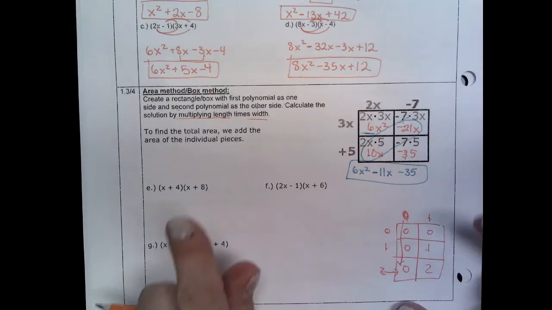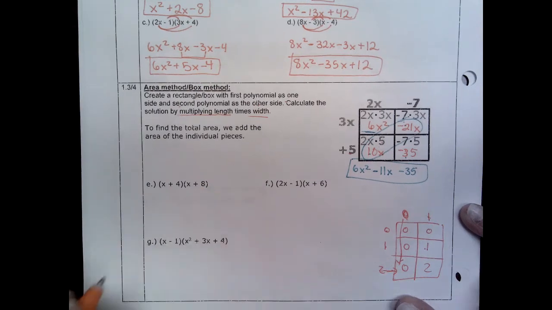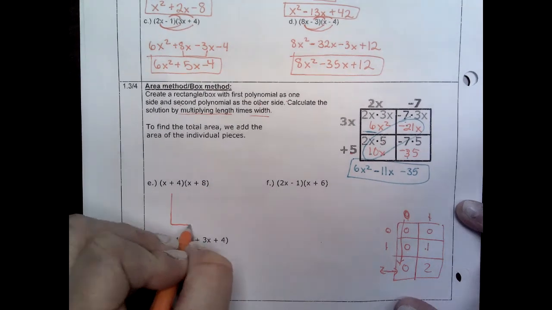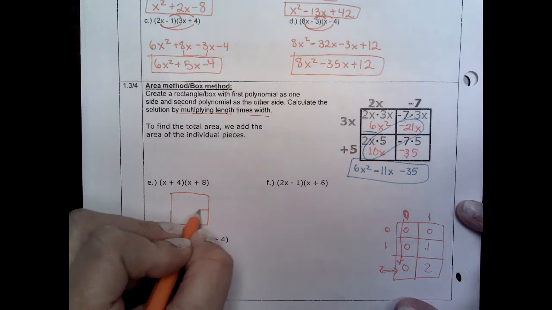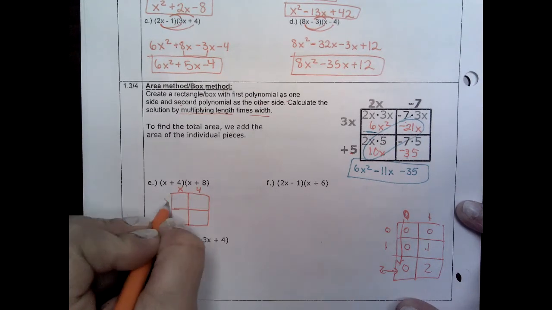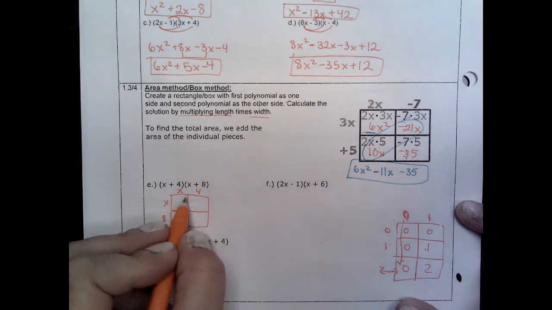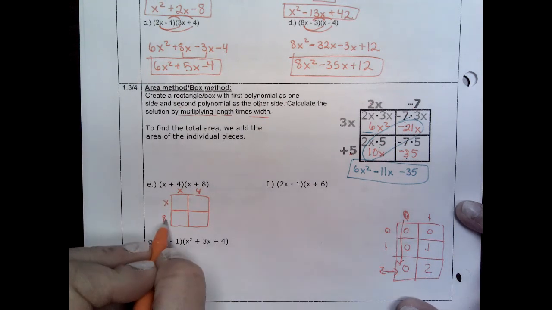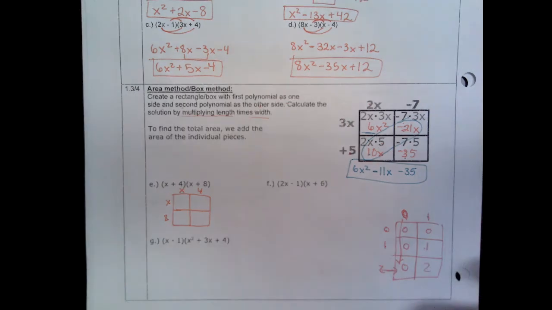Okay. So let's go on ahead and take a look at this one using the box method. So I'm going to have an x plus 4 and an x plus 8. And it doesn't matter. I could put my x plus 8 here and my x plus 4 there. I'm going to get the same answer no matter what.